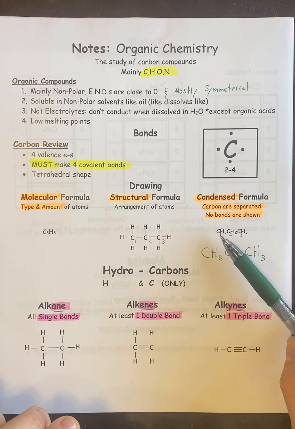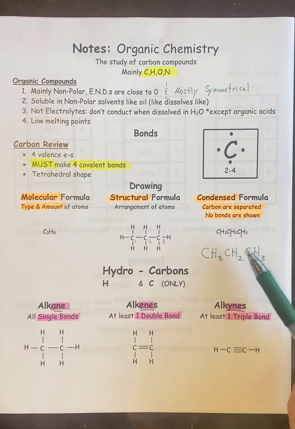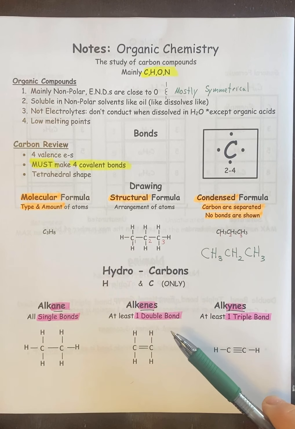Now, it'll never be written like this with the 1, 2, 3 in red. It would just be drawn like this, CH3, CH2, CH3, and then you would be expected to uncondense it and understand that this would be the structure and that this could be the molecular formula.